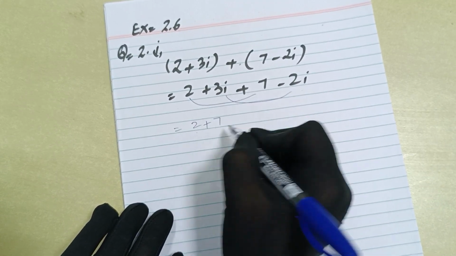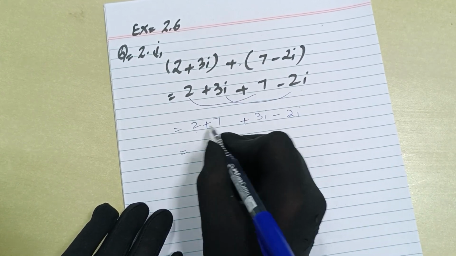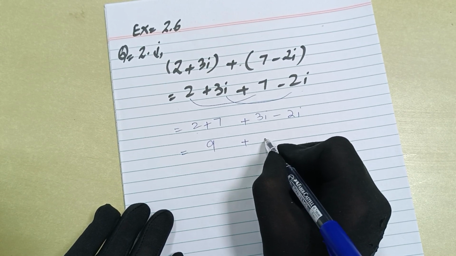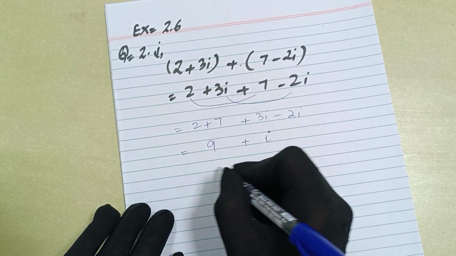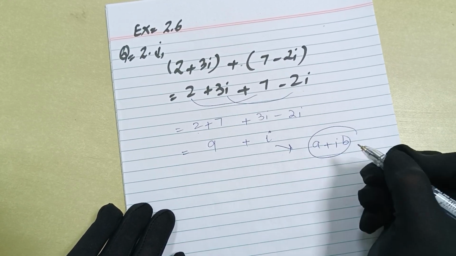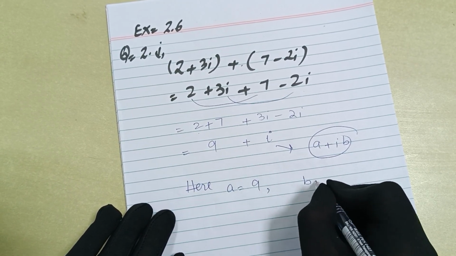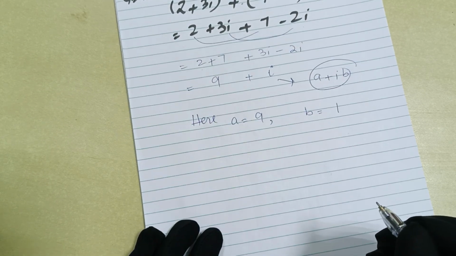So 2 plus 7 and plus 3 iota minus 2 iota. 2 plus 7 becomes 9 and plus 3 minus 2 becomes 1 iota. 1 no need to write. So this is explained in the form of a plus iota b, in which here a equals 9 and b equals 1. It is expressed in the form of the complex number.